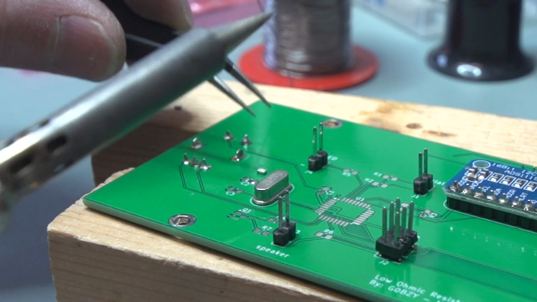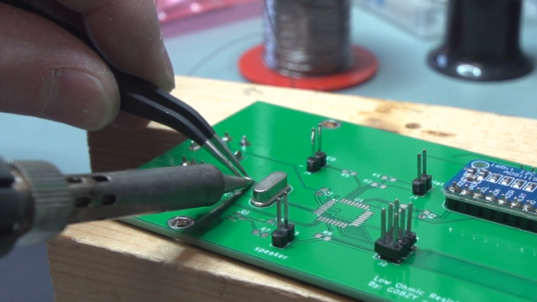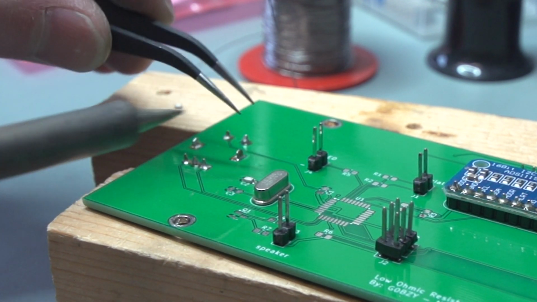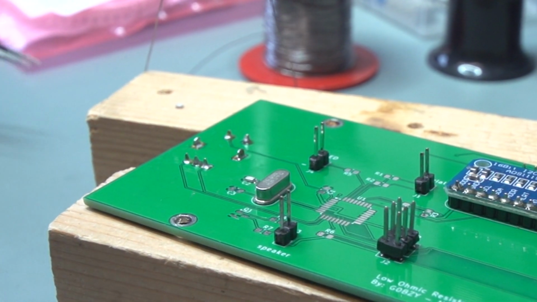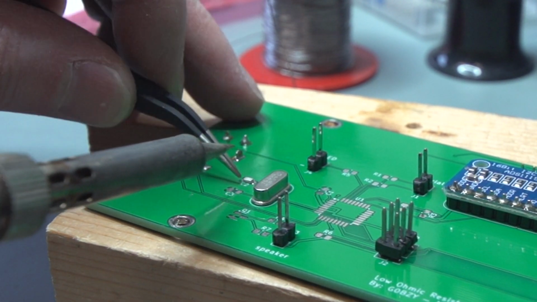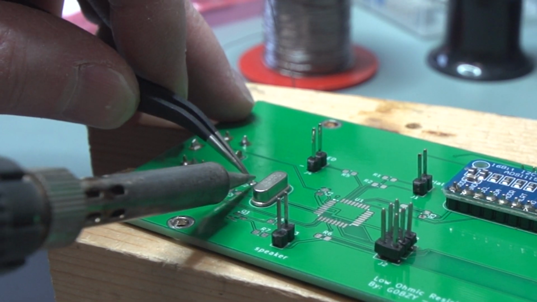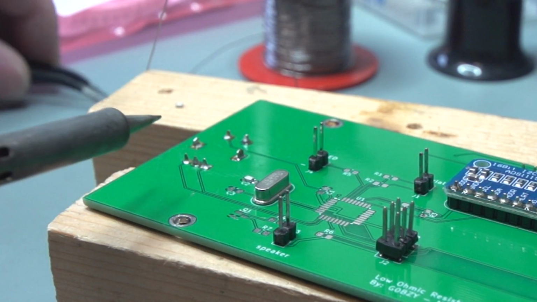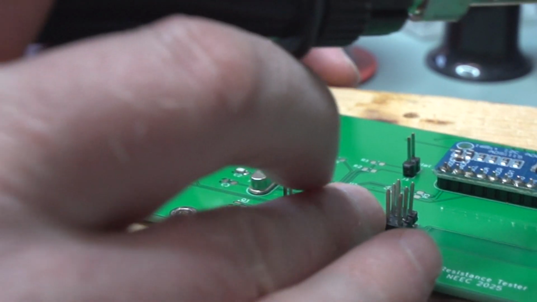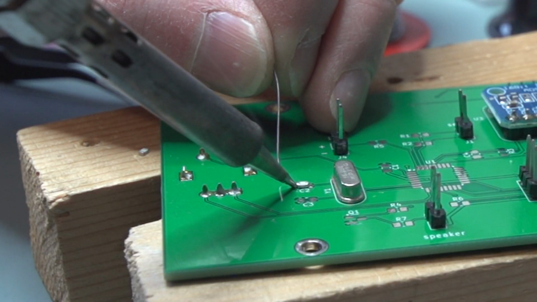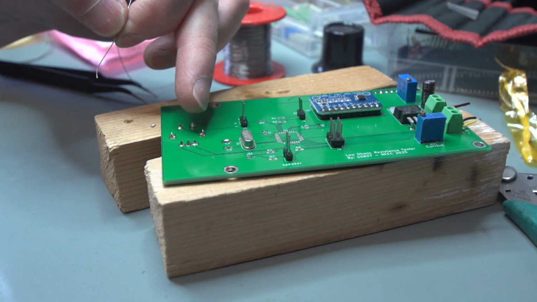Take the capacitor and then just tack it into place on one side, just like that. Done. Okay, and then we can solder the other side. So I'm just going to position it a bit better. That's better, and then solder the other side of the cap. Hope you can see all of this. Just like that. That's now soldered into place.